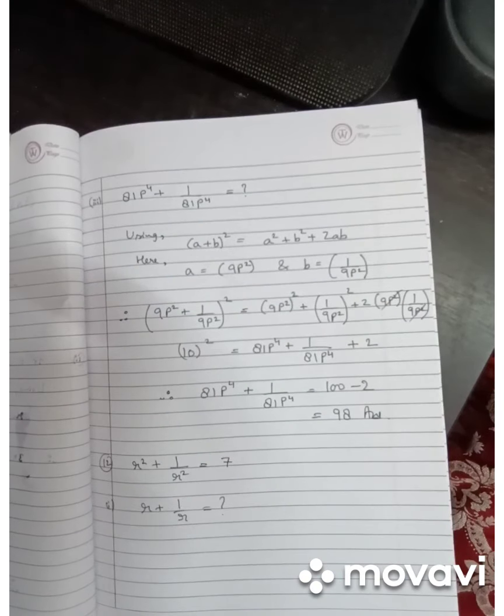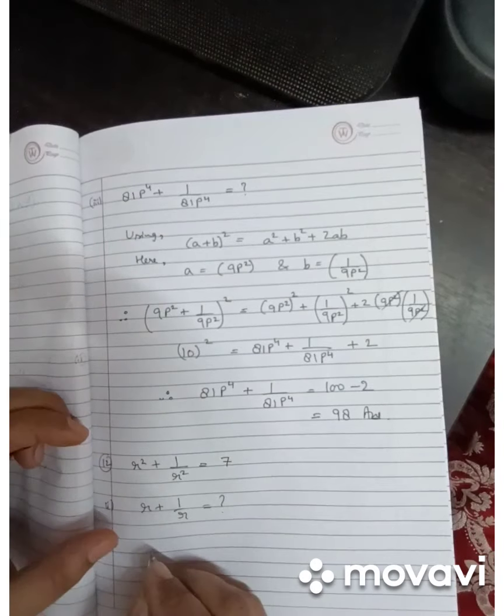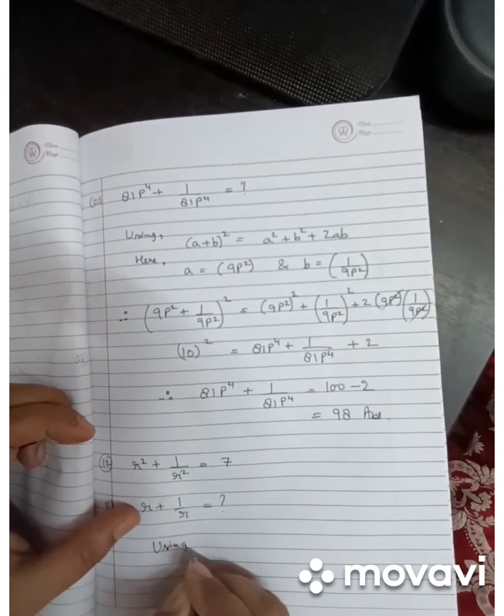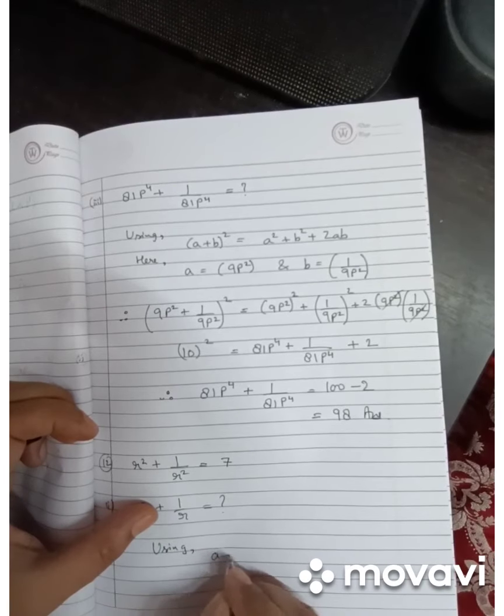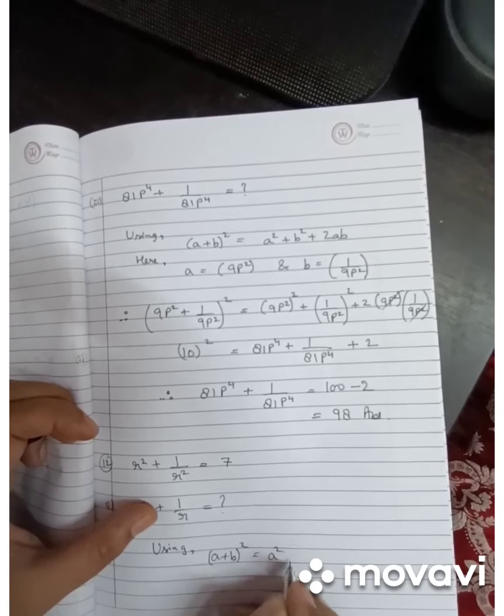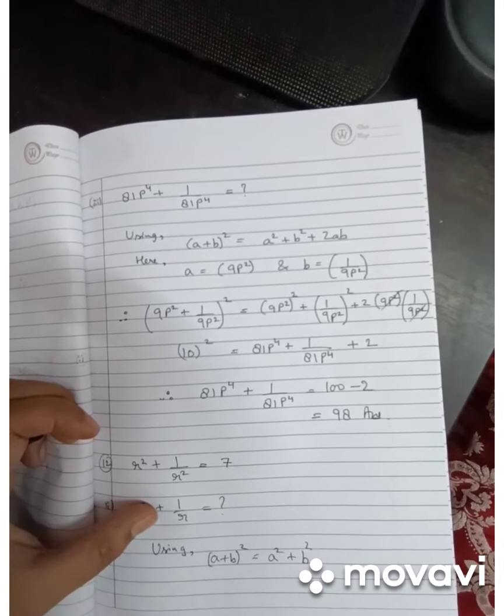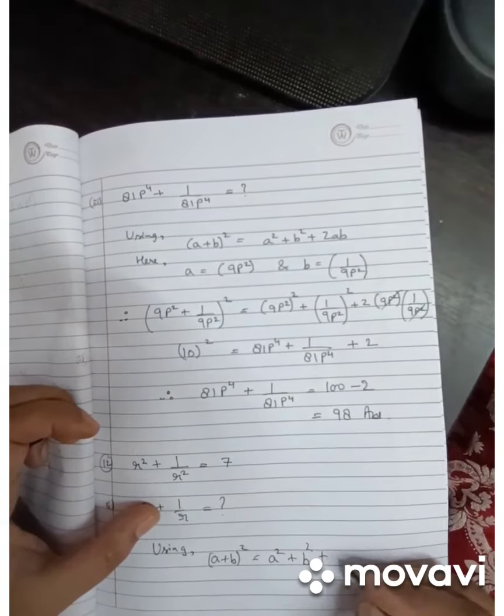So this is quite simple. We have r plus 1 by r. So if I proceed further with the formula of a plus b whole square, I will get all these terms. How? Let's see. Using a plus b whole square, which is equal to a square plus b square plus 2ab.